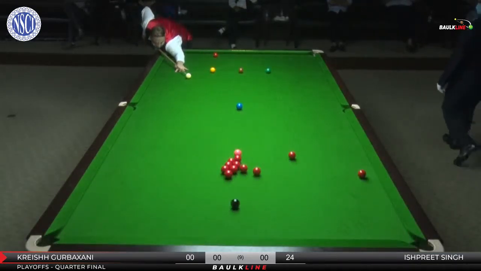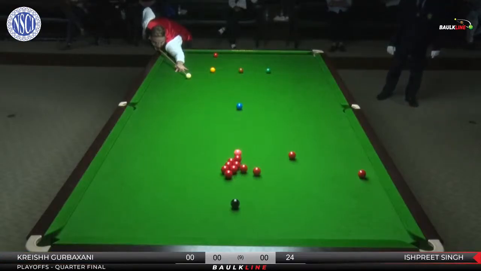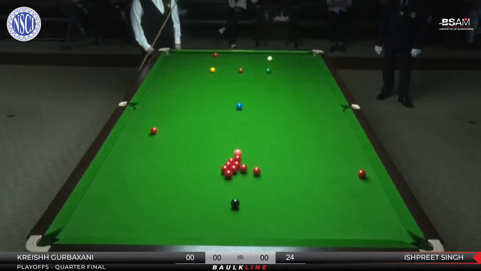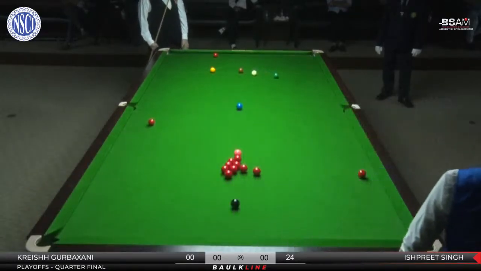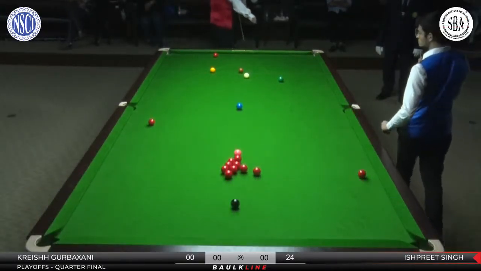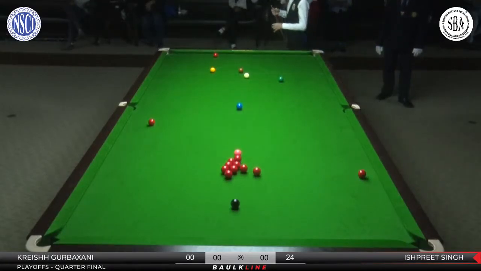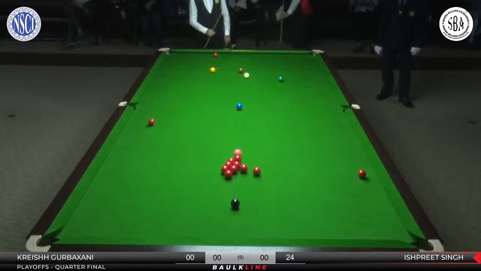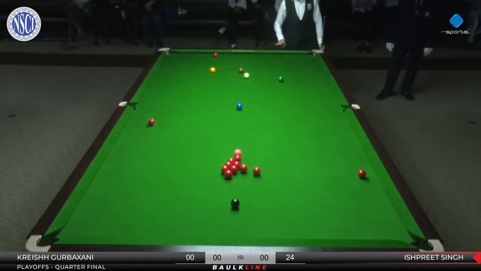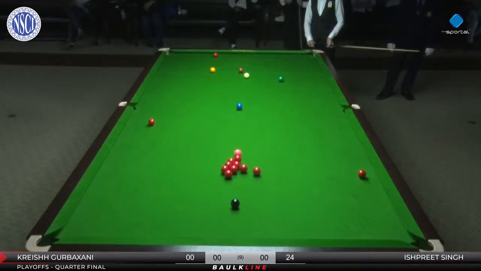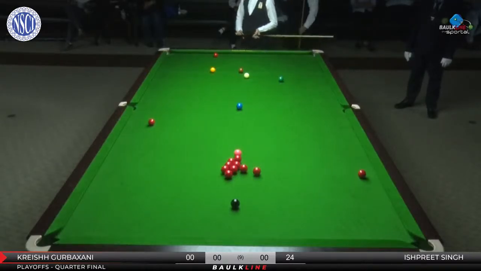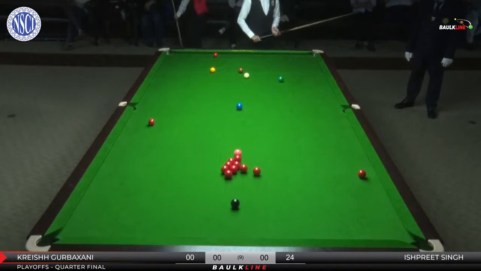Both these players, Ishpreet and Kreishh, very attacking. They've got some amazing skills, both youngsters. Both of them are extremely talented. We've seen some amazing snooker by both of them. Kreishh Gurbaxani earlier today in the pre-quarter finals beat Vijay Nichani 5-love in the best of 9. And of course, we have Ishpreet, who played former national champion Manan Chandra and got the better of him 5-2.